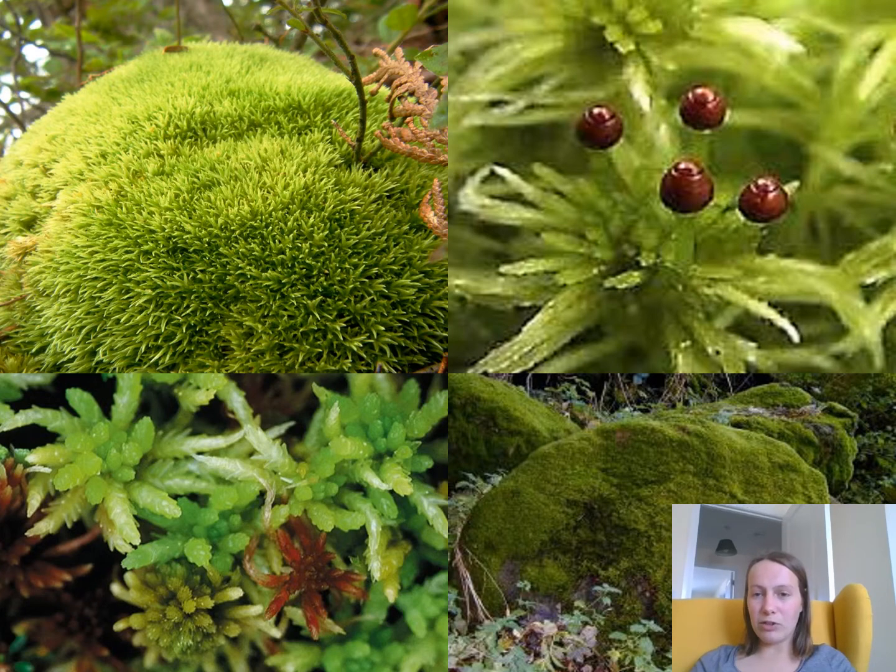Here's some pictures of some mosses. I think they're gorgeous. I really like the smell of moss. This makes me think of being in a deep woodland and that wonderful smell that you get under your boots. Brilliant stuff.